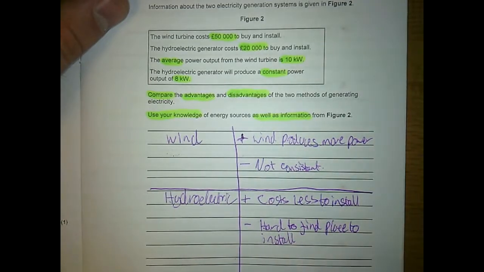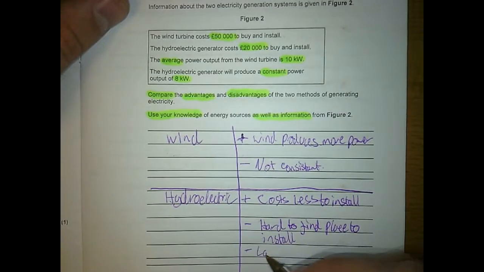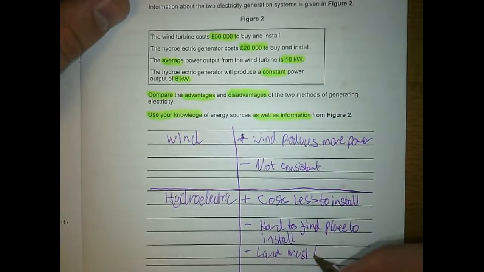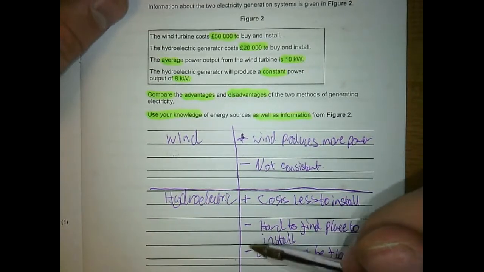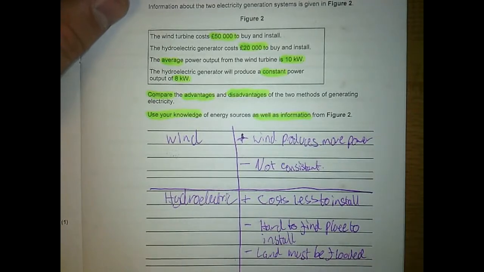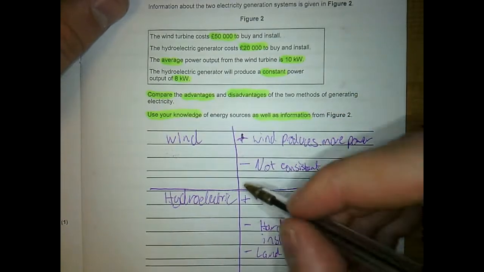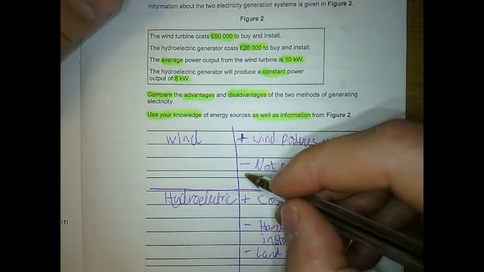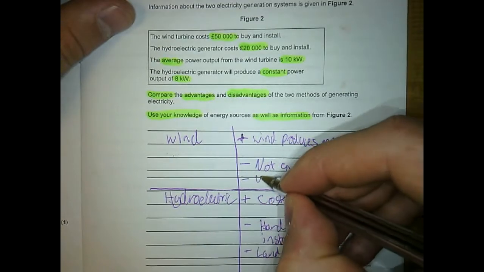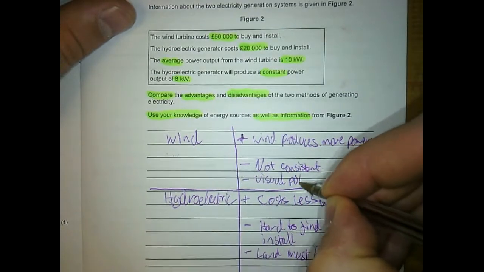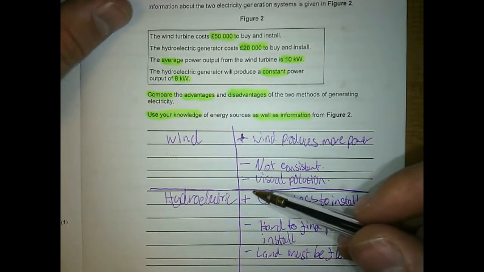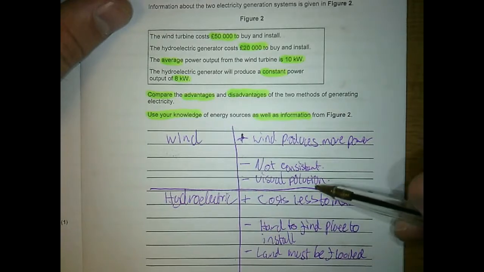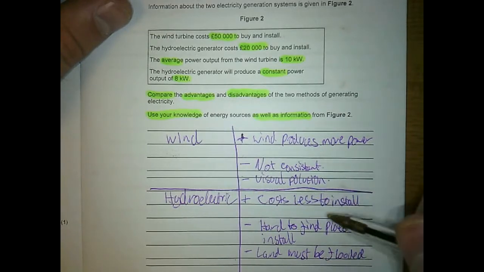Okay, or you could even say land must be flooded for this to work. So we're getting answers from what we know as well. So think about for wind as well, what could we put? So if I put a negative, it can cause visual pollution. Okay. So that is to do with things like you can actually see the wind turbines. You could even put noise pollution. You could put it can cause damage to wildlife because it can cause damage to birds, things like this.